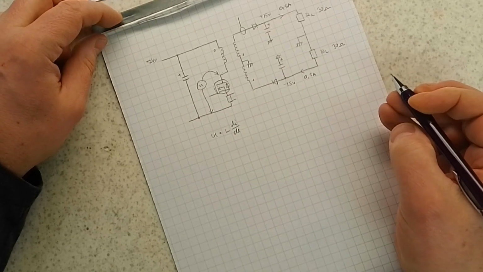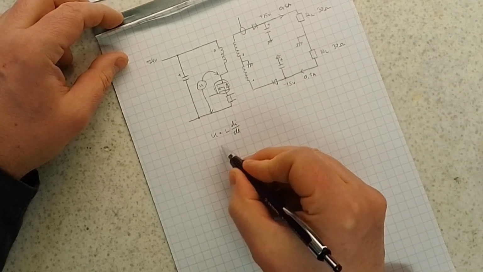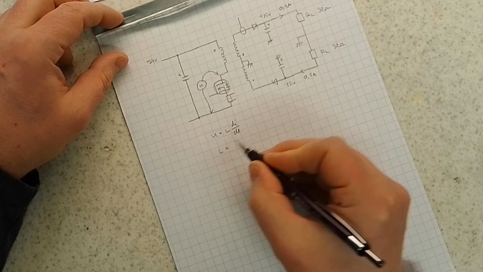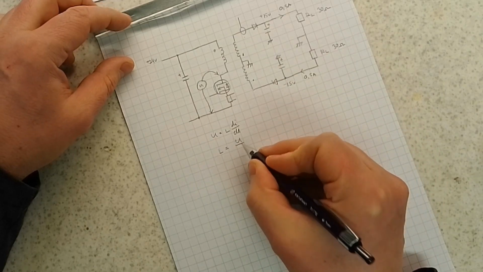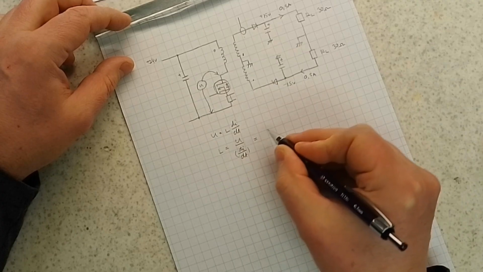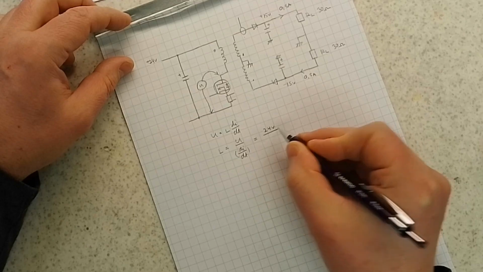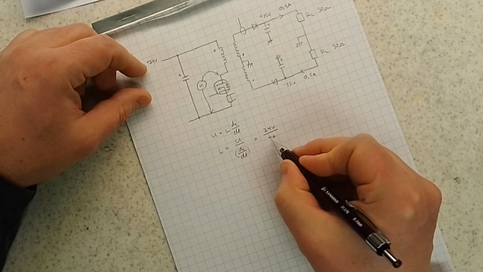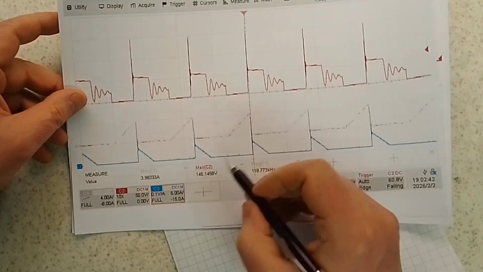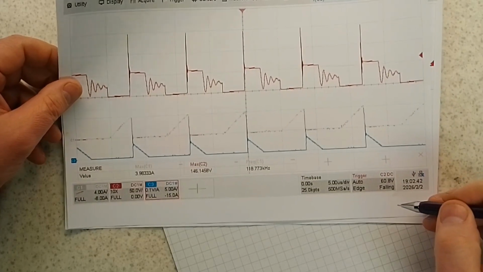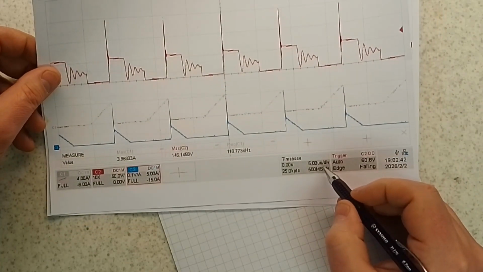This is the basic equation, and we solve this inductance L. We have 24 volts, and the di/dt is 4 amps divided by, okay, how much is this? This is 5 microseconds per div.